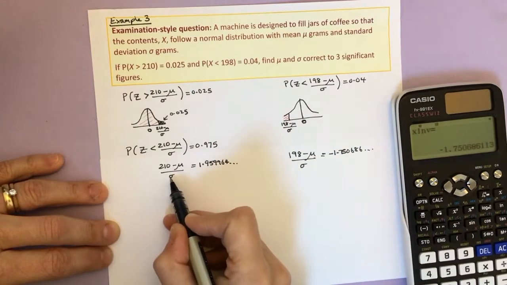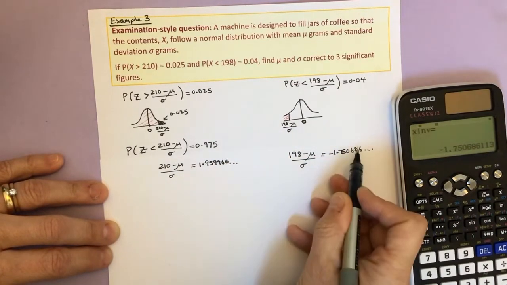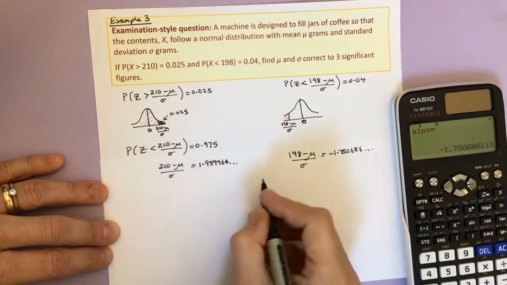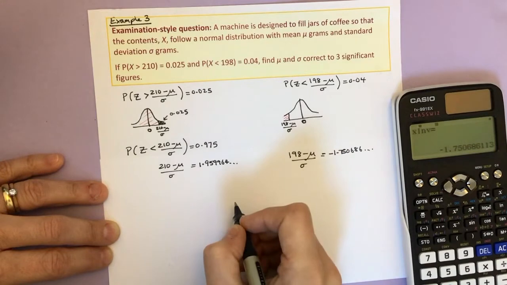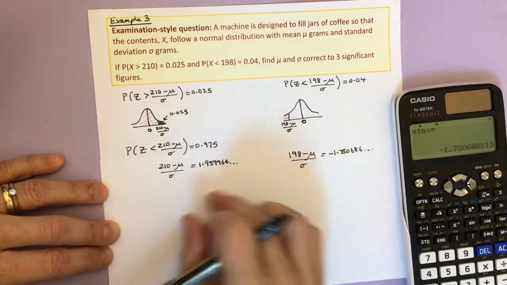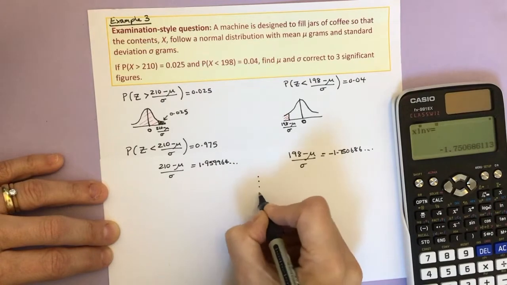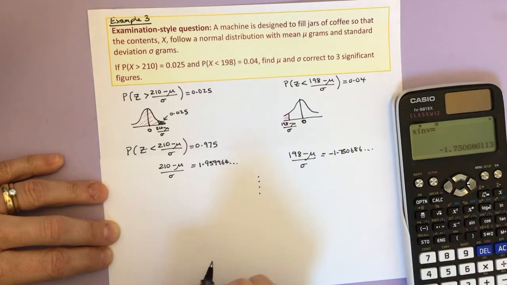Okay, so we're going to need to play around with these simultaneous equations. I would suggest multiplying both sides by sigma and then rearranging and subbing in. I'm going to leave you to do that, so pause the video, have a go at that. You need to work out your values of mu and sigma. I'm going to write down the values of mu and sigma here so you can check your answers in a second. Okay, so give that a go.